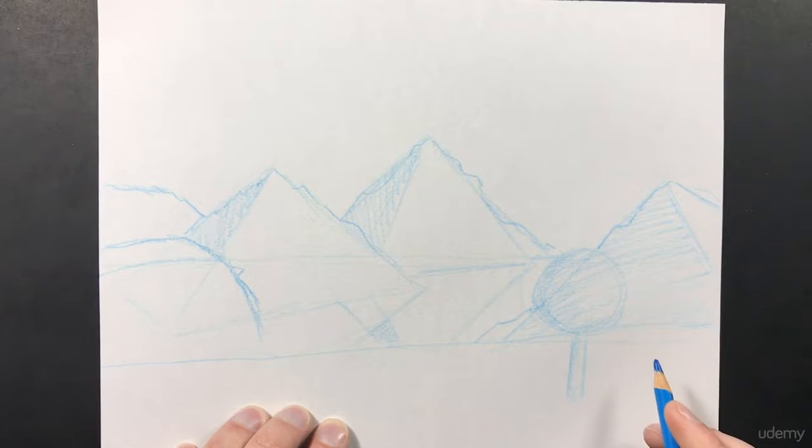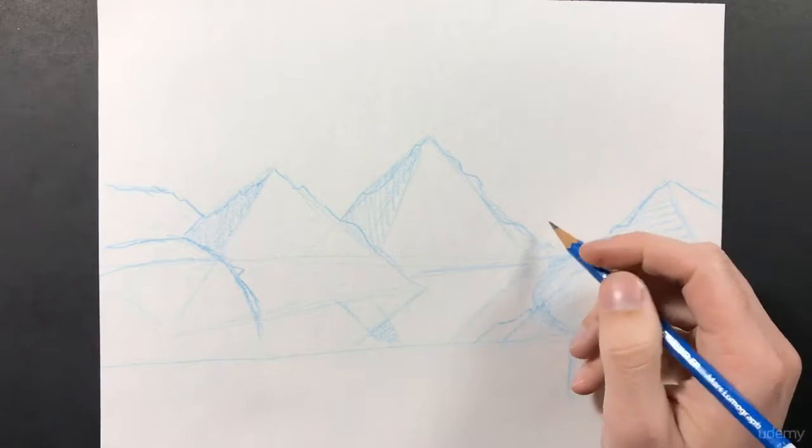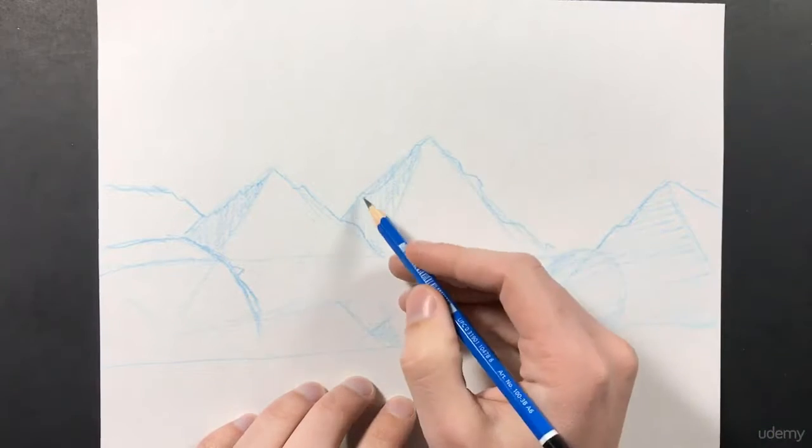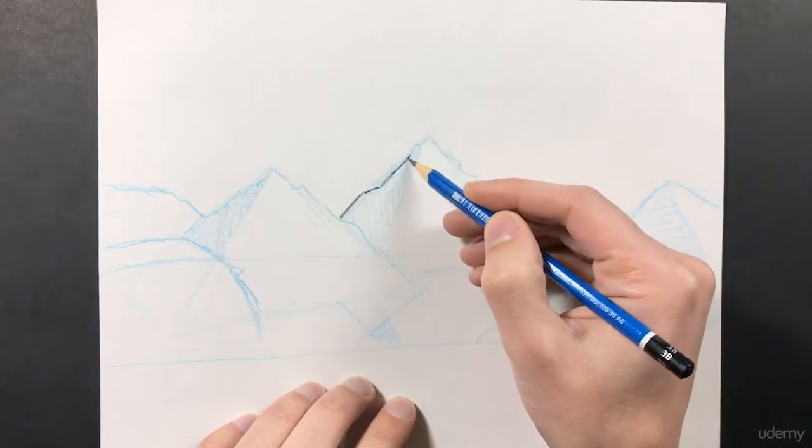All right, perfect. Now let's go ahead and switch over to our dark pencil. And now we can start adding in some real detail. So starting with my background mountain, I'm going to start with this guy. So first, I just want to draw out the outline of my mountain.